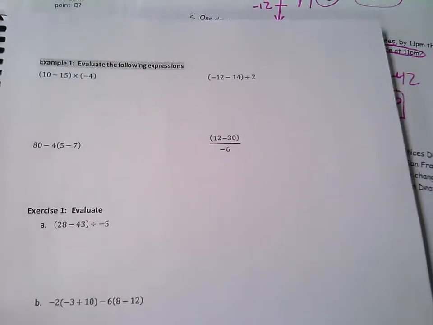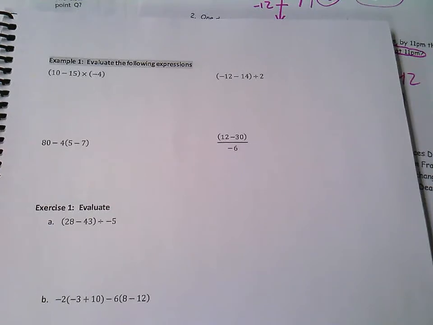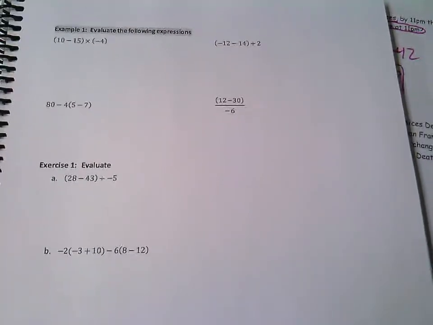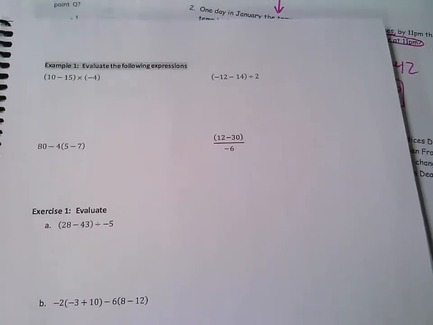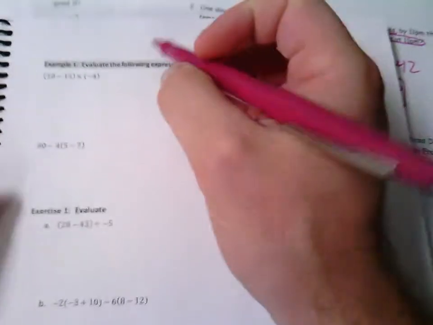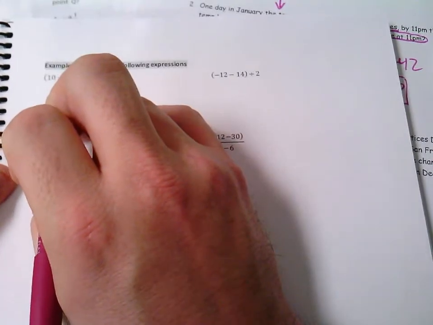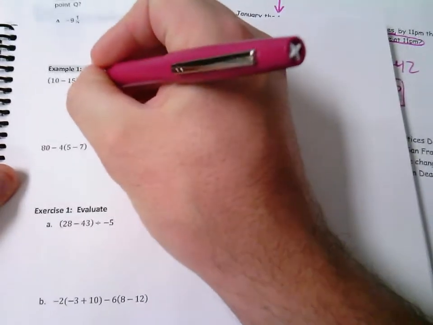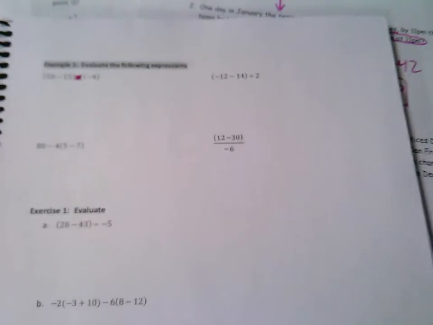And I'm going to involve the integers. So this is going to really involve remembering how to combine. So example number 1, and then you'll have the exercise down here below to work through as your checkpoint. So example number 1, starting with the first one on the left here. So we have 10 minus 15 times negative 4. Matter of fact, let's cross that out and let's just leave it as that works there.